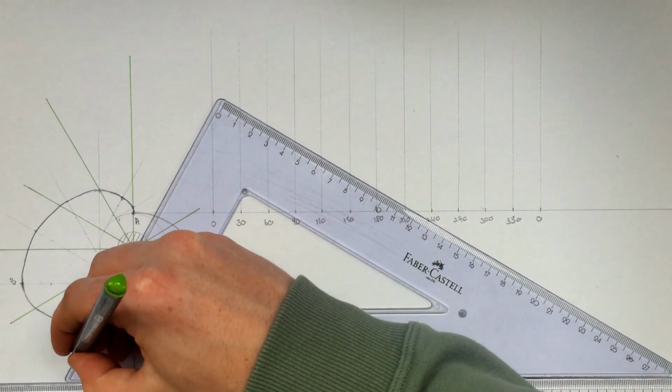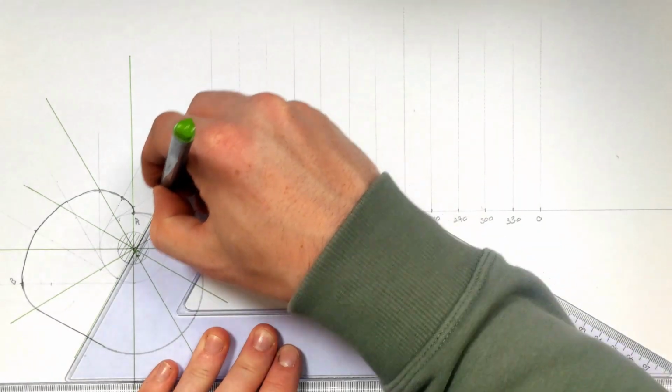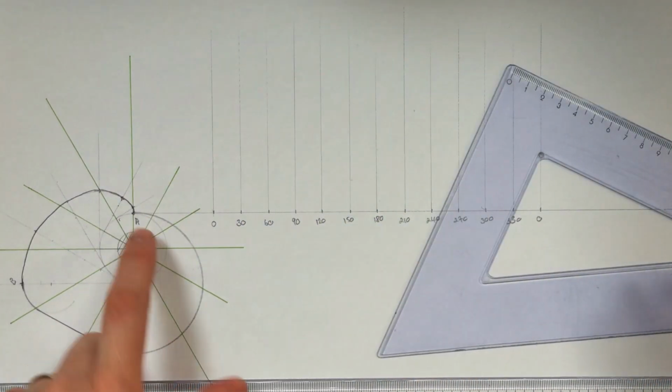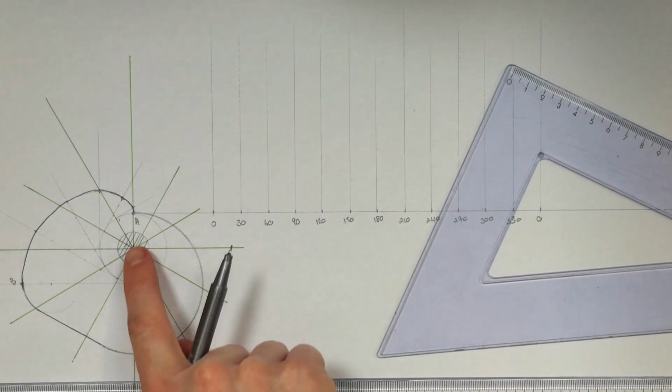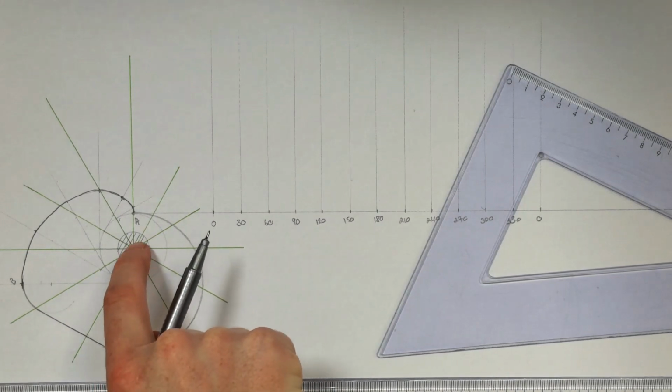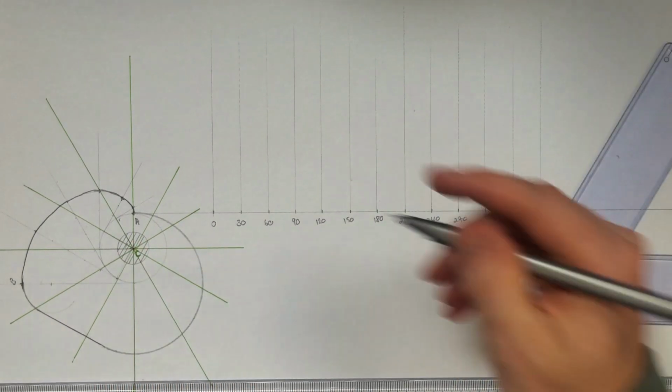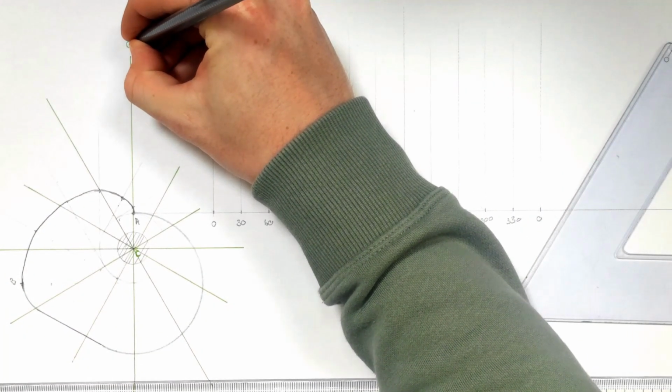They're all just going through the center of the cam, and it is important that they go through the center of the cam and not through point A, because technically the cam is rotating around the center of this. Now, the vertical one here is 0.